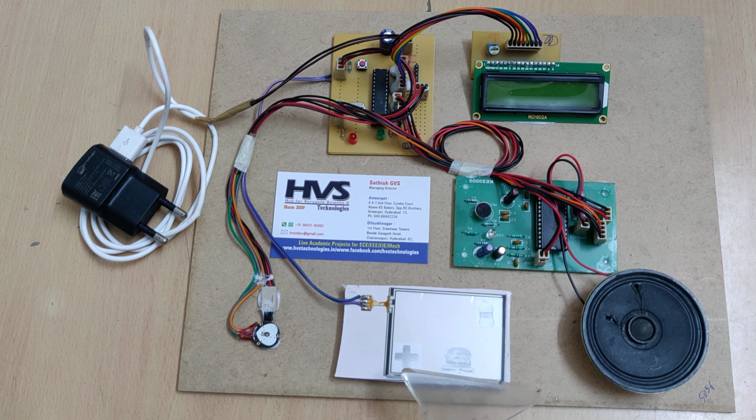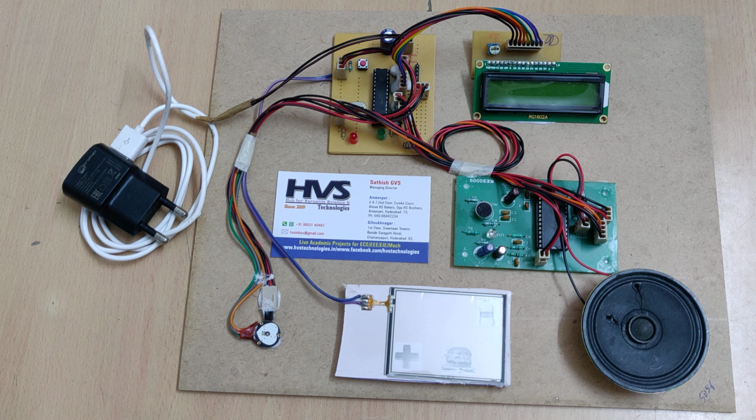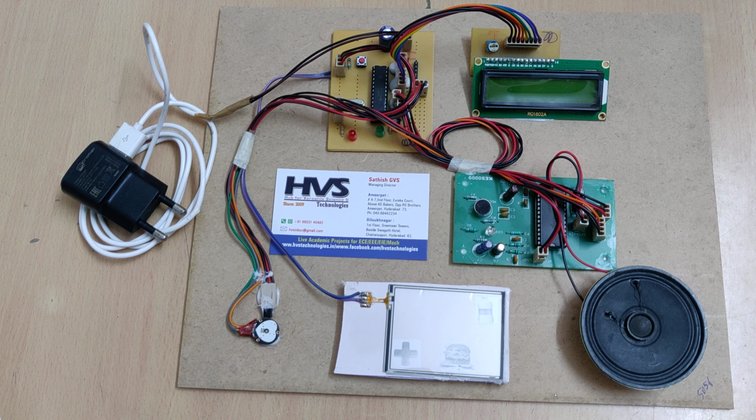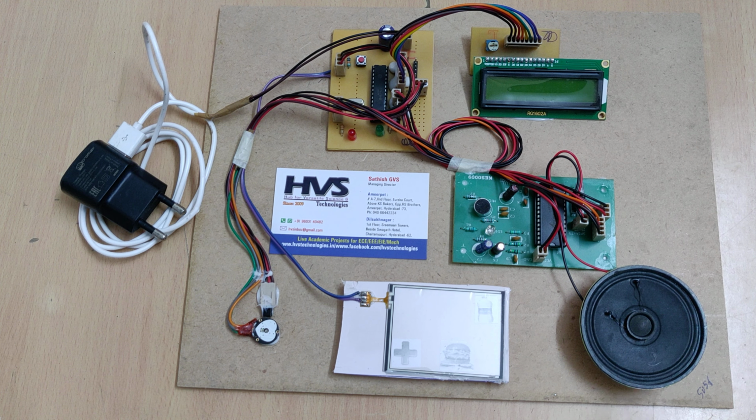So the main purpose of this project is, whenever there is an emergency situation in an emergency room, whenever the patient gets a high heart rate or high body temperature, then the speaker will announce the alert through these audible alerts with the playback recorder. Already we have stored some voices inside this and that will be played.